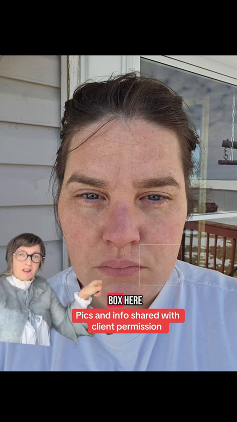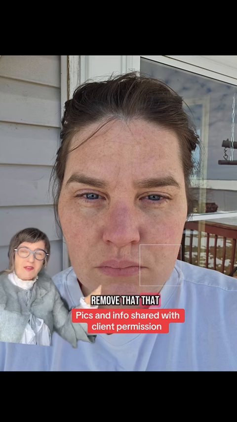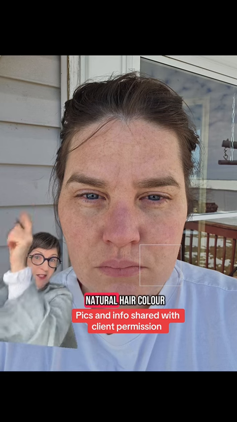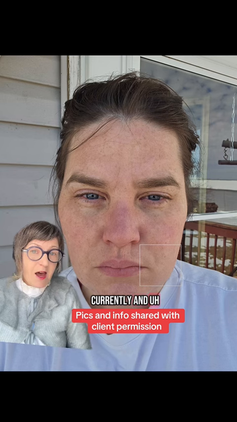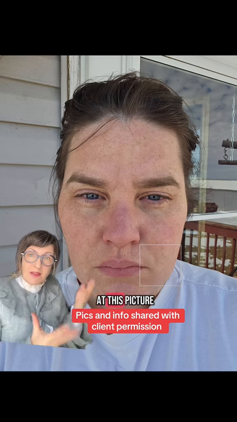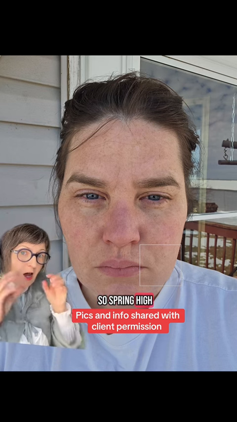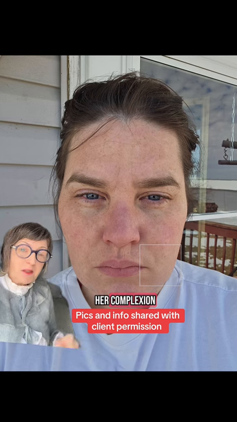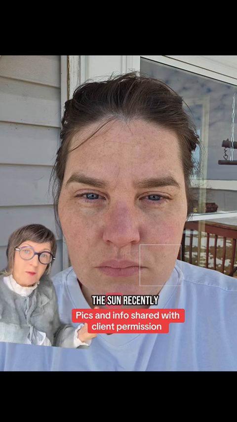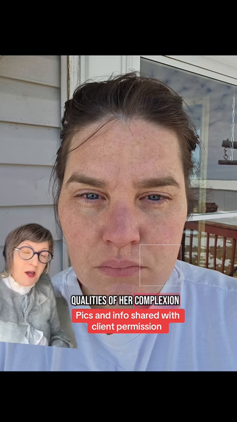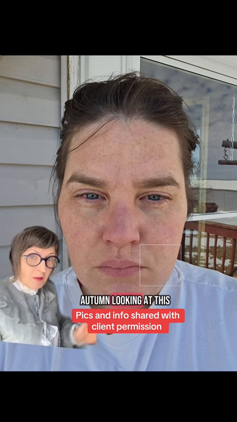Now this square box here, I couldn't easily remove. That is just where she had inserted a comment to say that this is her natural hair color currently, and this is her with her natural coloring isolated. In looking at this picture, I can't easily rule out autumn or spring. Spring, high cheek color; autumn, there's earthy qualities to her complexion, but she did say that she had been in the sun recently, which might have maximized some earthy qualities. But I can't easily rule out autumn looking at this.